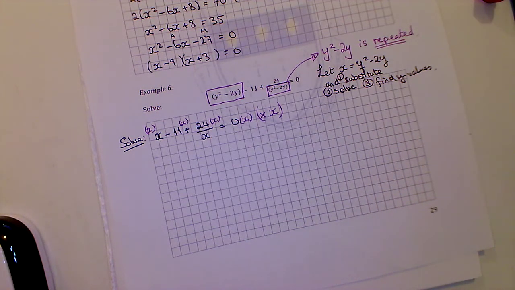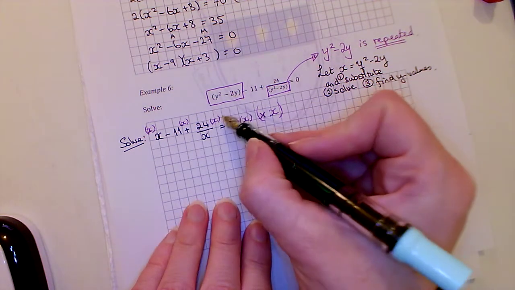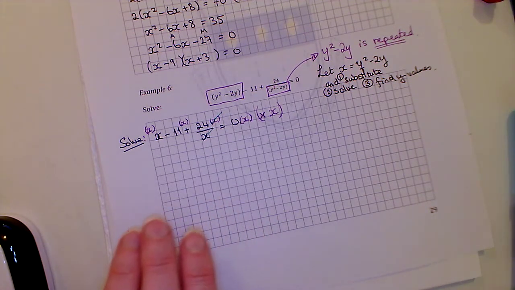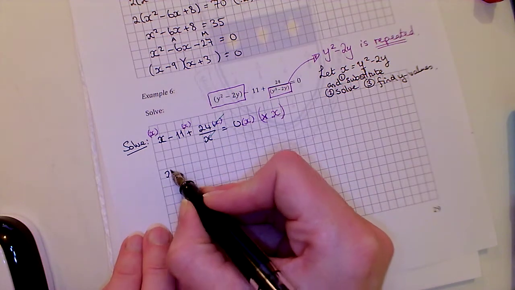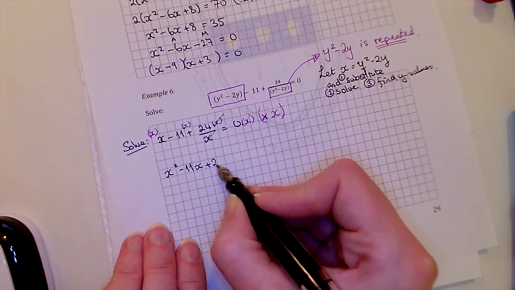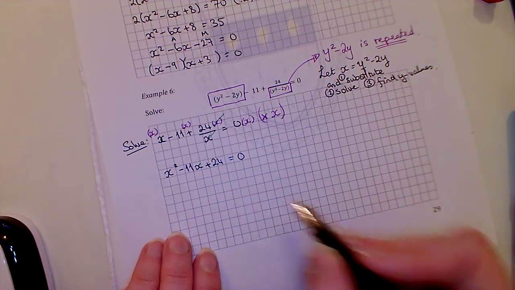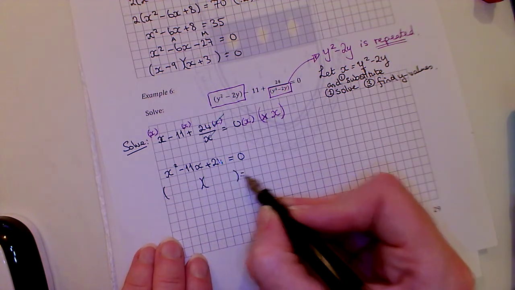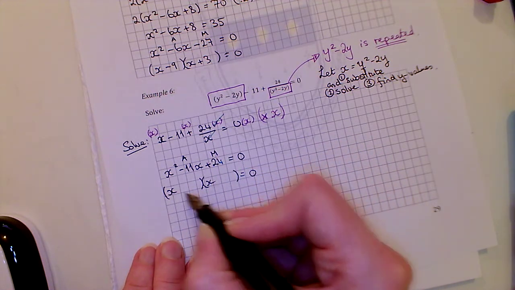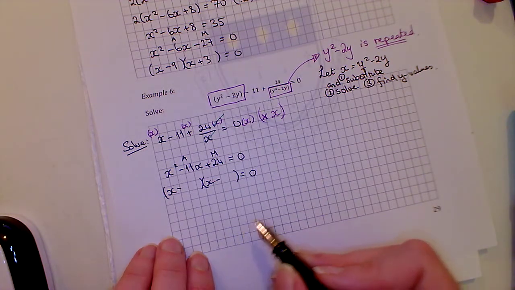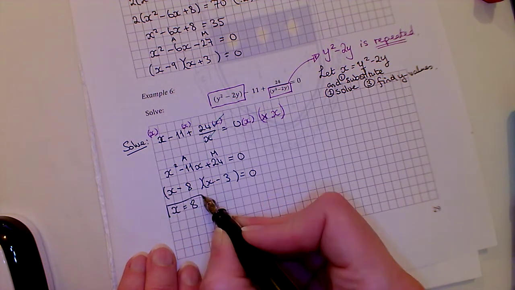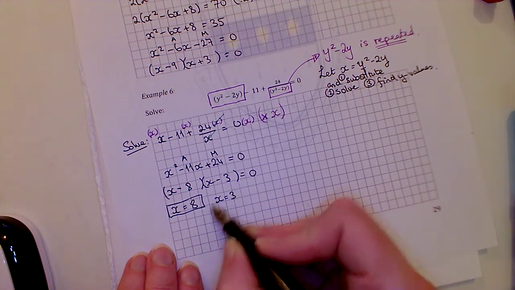And what happens is, we chose it so that the fraction would cancel. And when we rewrite this, we get x by x, which is x squared, minus 11 by x is 11x, plus 24 equal to 0. And now I can solve this quite easily. I'm looking for something that adds to give me minus 11 and multiplies to give me a plus 24. The signs must be the same and they must both be minus. 8 and 3. So either x is equal to 8 or x is equal to 3.